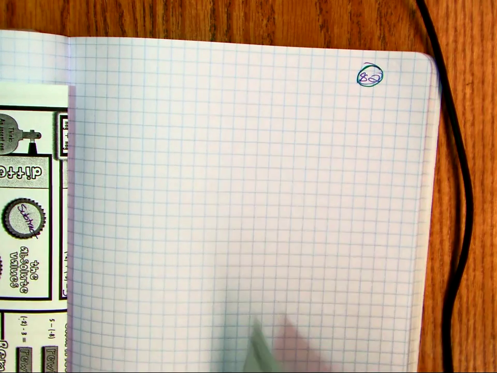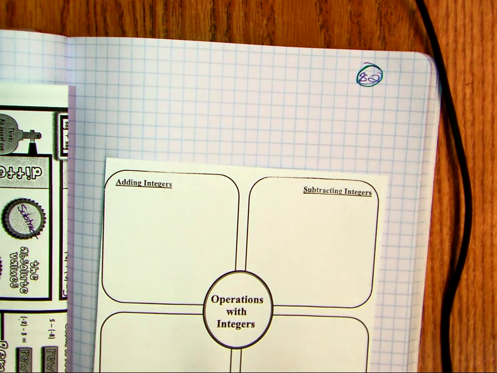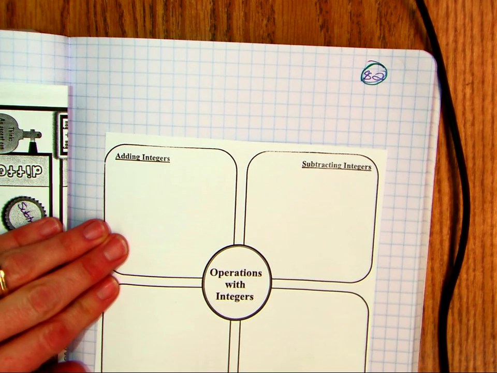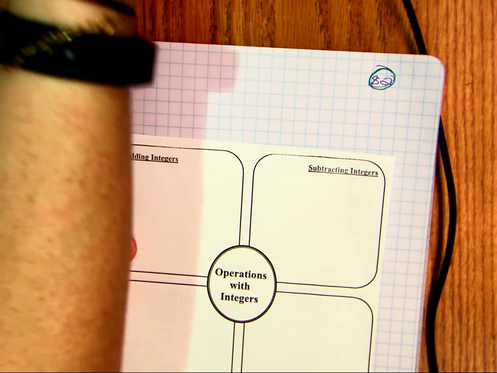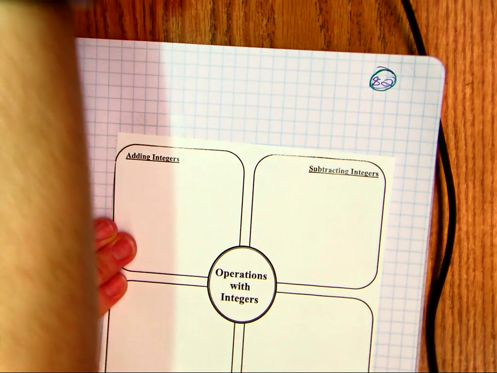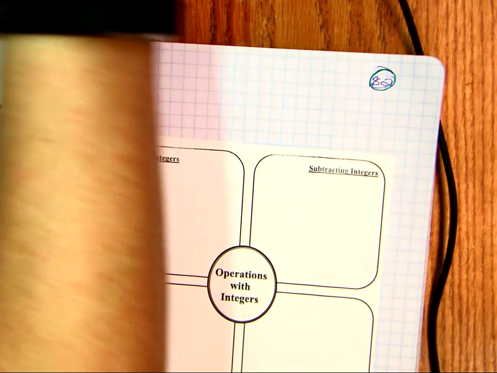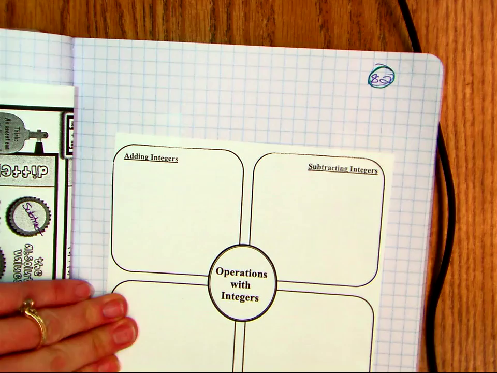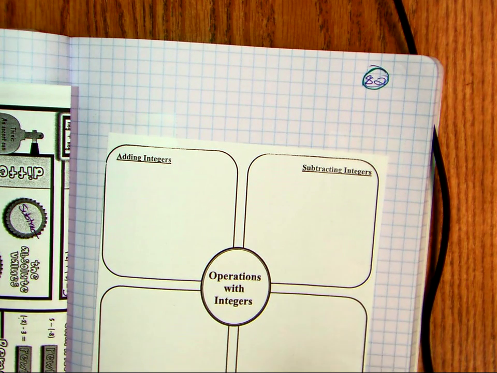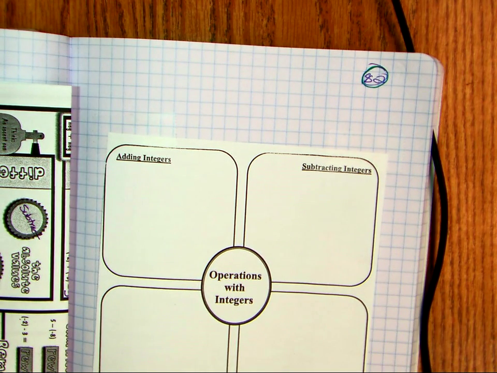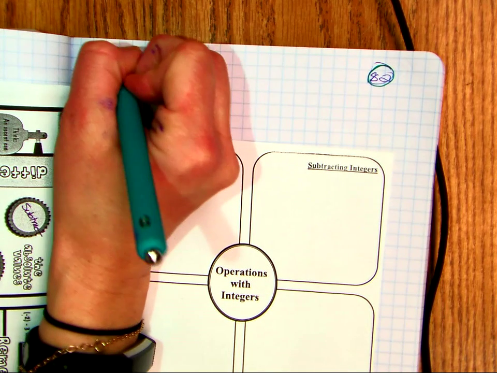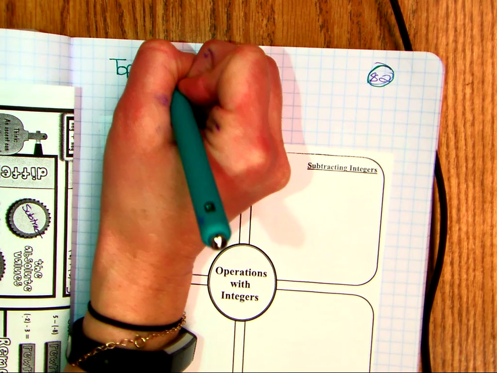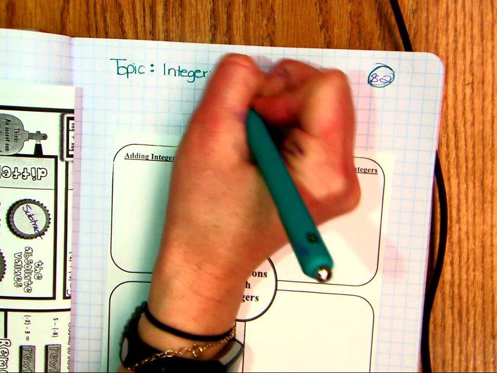And you have a little mind map or graphic organizer that we're going to use. And we're just going to put this right in the center with 4 small pieces of tape, like so. And we are going to put in a topic for these notes, and the topic for this note is going to be integer rules.